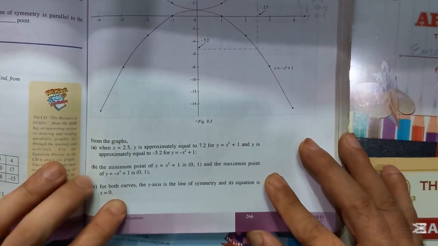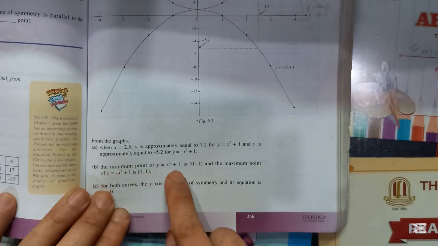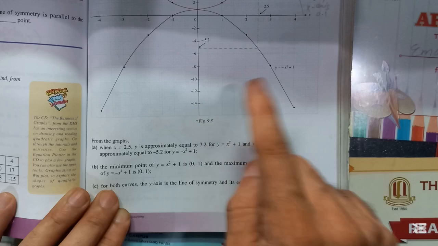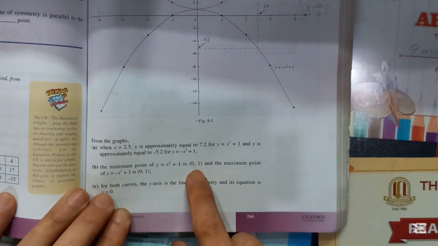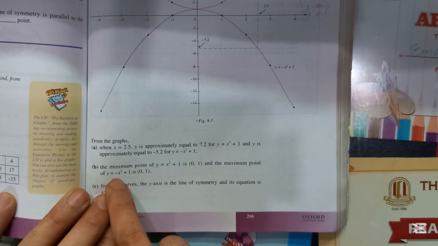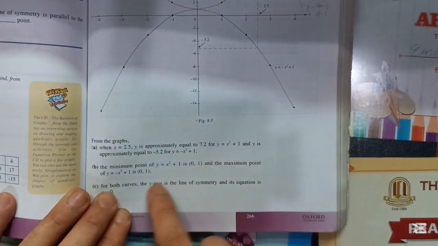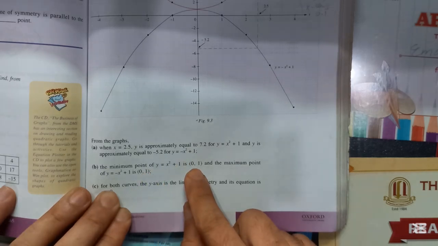So actually the 0, 1 point is the maximum point. So look now, the minimum point of y is equal to x square plus 1, that is the upper curve. So for the upper curve, the minimum point was this one, 0, 1, and the maximum point for minus x square plus 1, that was the lower curve. So same point is there.